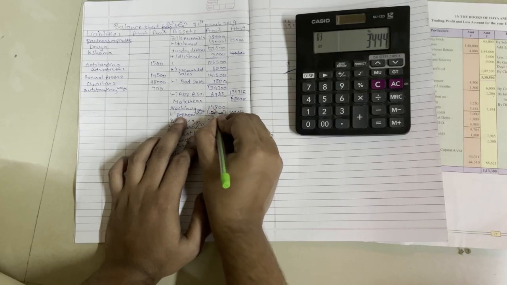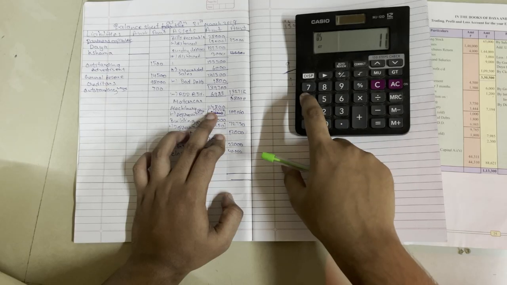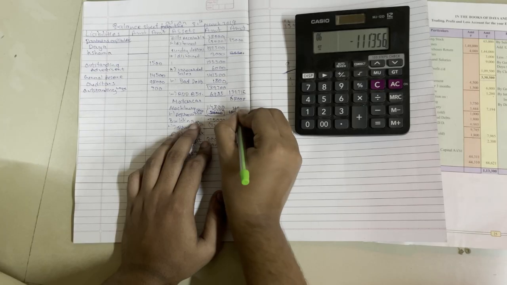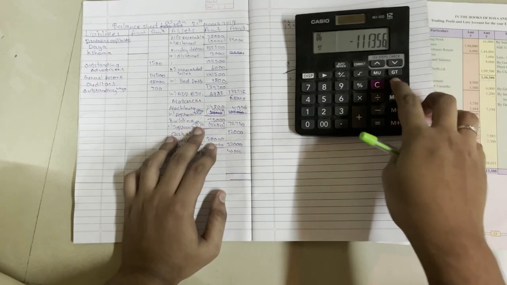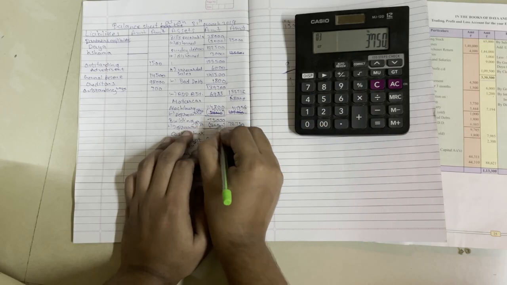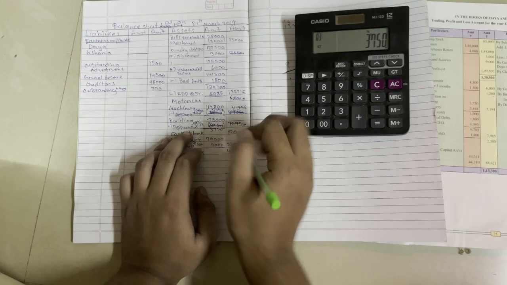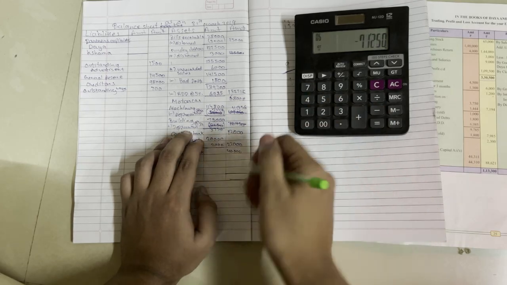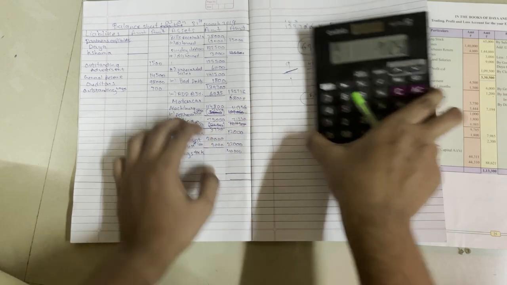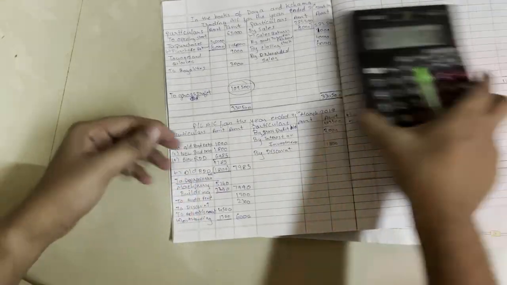So it is 3,444 rupees. So sorry students, we have to less it from 1,14,800. So it is 1,11,356. And building we have to do it for 5%. 75,000 into 5% is 3,750 rupees. So it will be 71,250. We have to rectify both amounts in the depreciation column also.